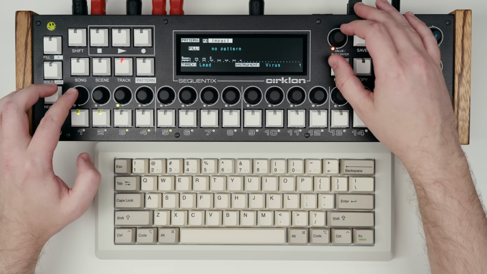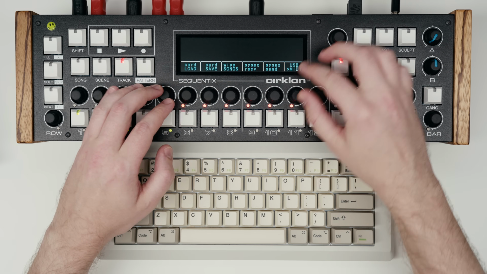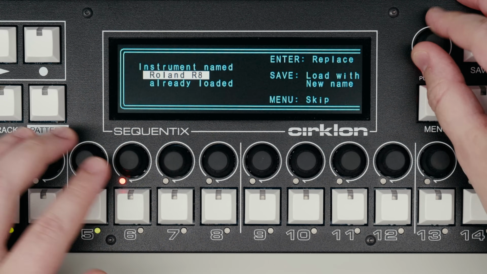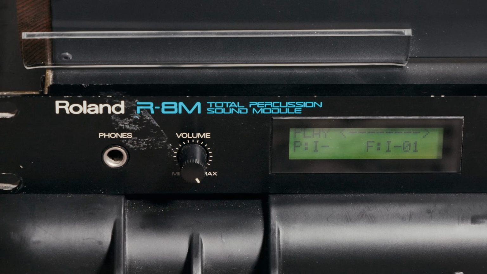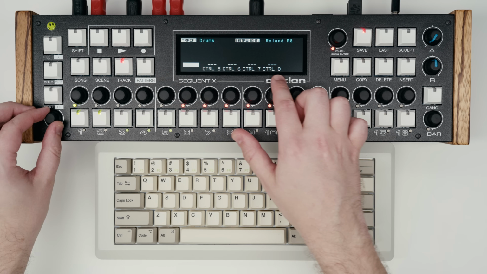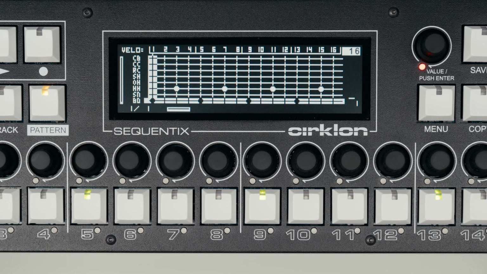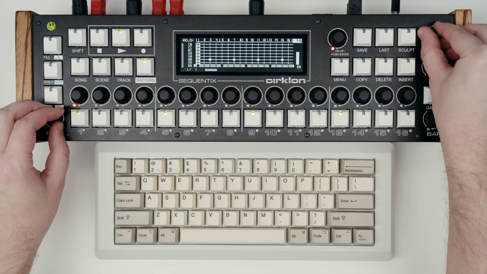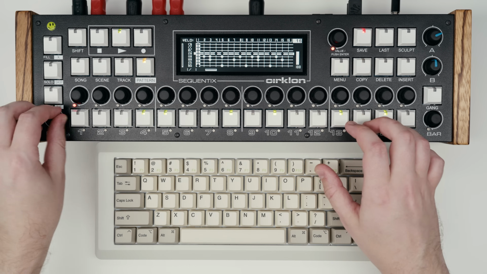I need to create more drum patterns. But first, let's load a proper instrument definition for Roland from SD card. Hit replace. And now we have all MIDI controls set up, 2 pages of them. I open the pattern. Let's adjust velocity and try out all the classic drum sounds.